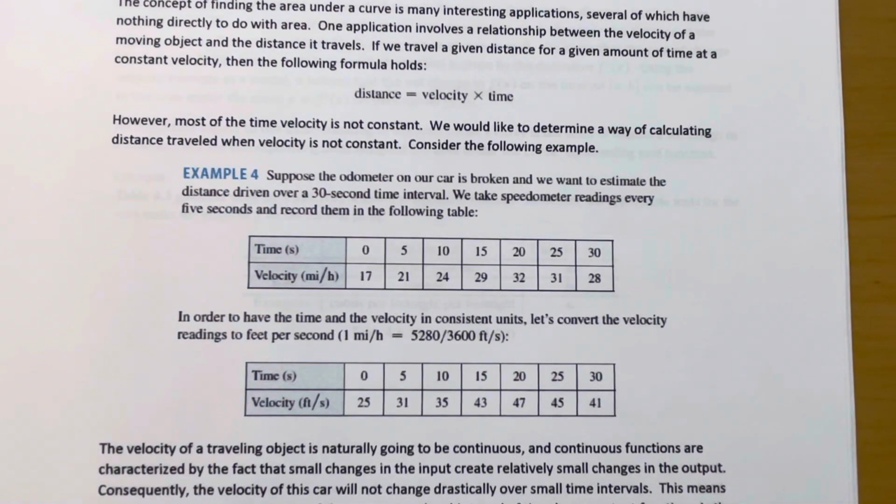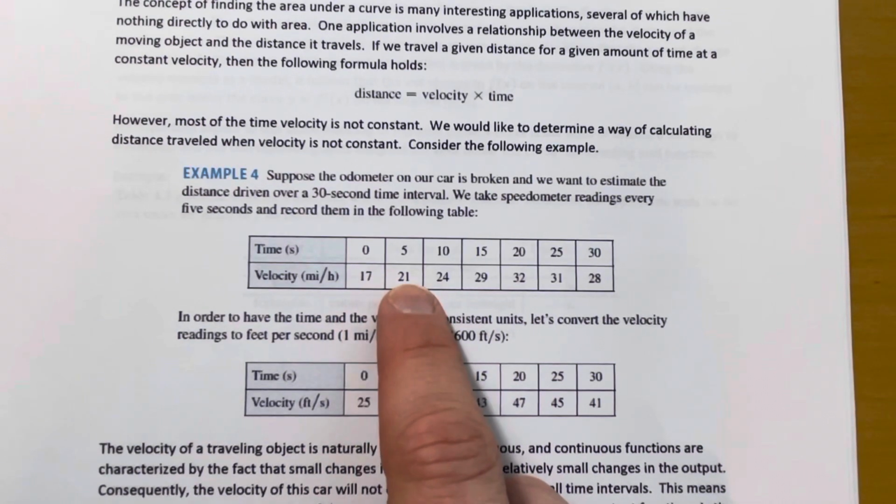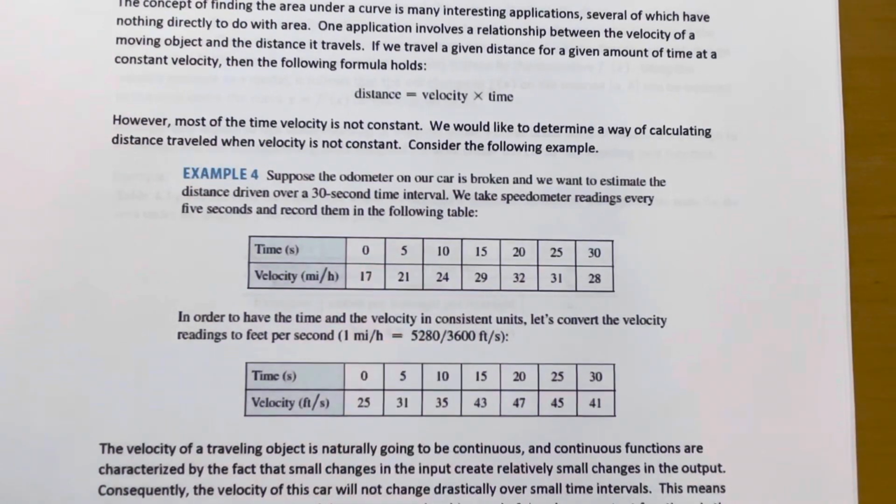Okay? Now, even though your velocity has sped up from here to here, so you are going faster now than you were then, it's a small change over a small amount of time. Velocity is generally going to be a continuous function, because continuous functions mean small changes in your inputs produce relatively small changes in your outputs. You don't have jumps or discontinuities or things going on like that.